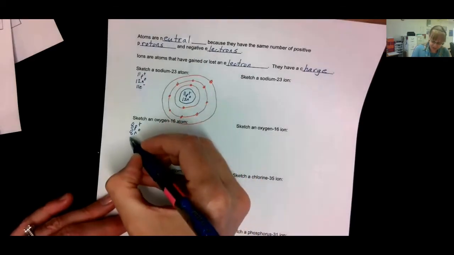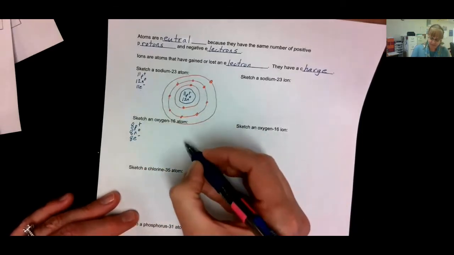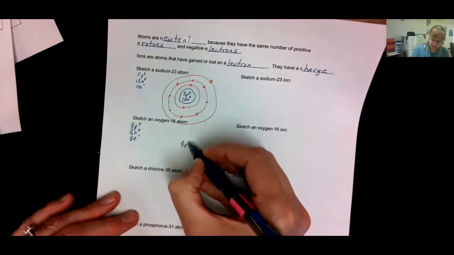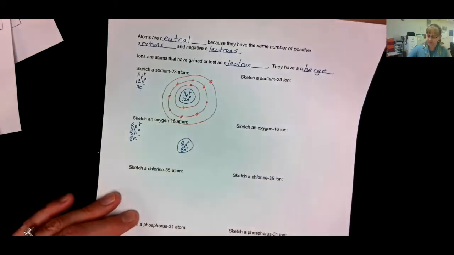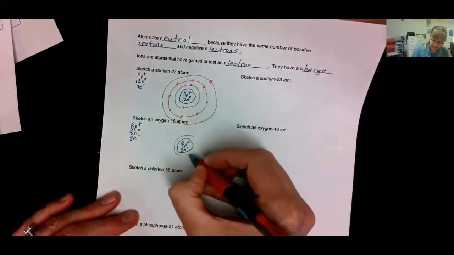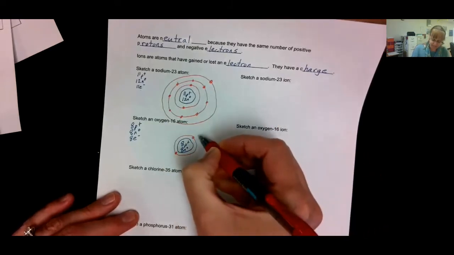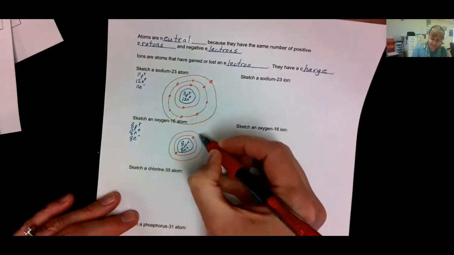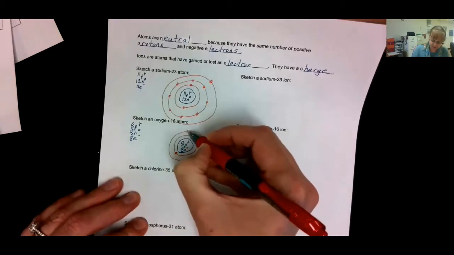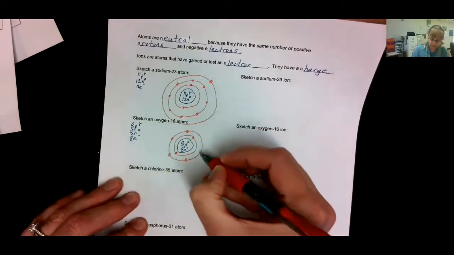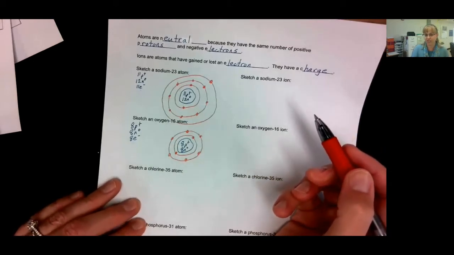Next, the number of electrons is equal to the number of protons. So we have 8 of each. Now we put the protons and neutrons in the nucleus. And in the first energy level, we can have up to 2 electrons. And in the second, we can have up to 8. Well, we only have 8 electrons, and we've already used 2, so we have 6 left. So we just put 6 electrons in the second energy level. There are no leftovers, so we don't need the third energy level.